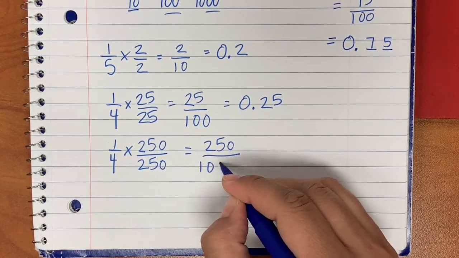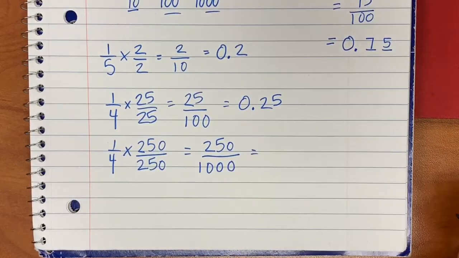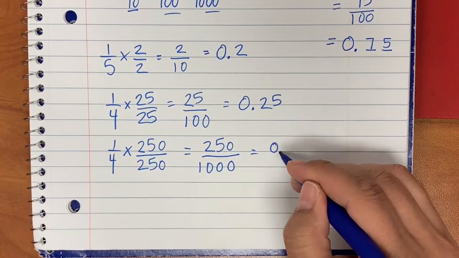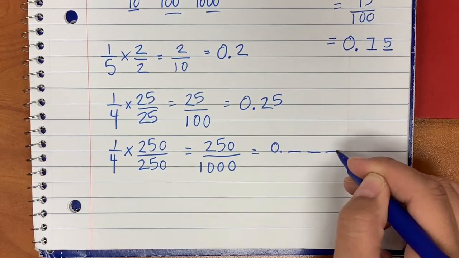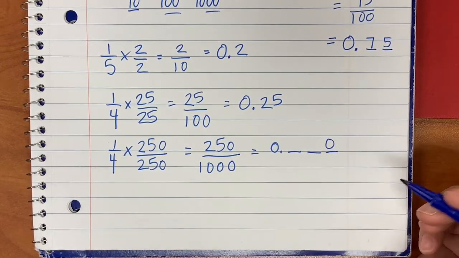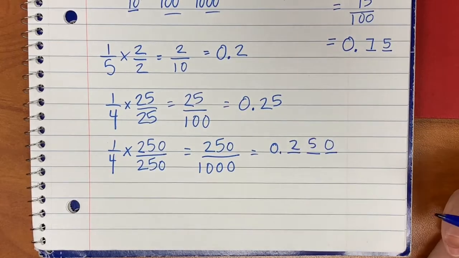So 250 thousandths, and then tenths, hundredths, thousandths. That 0 goes there, 5, 2.